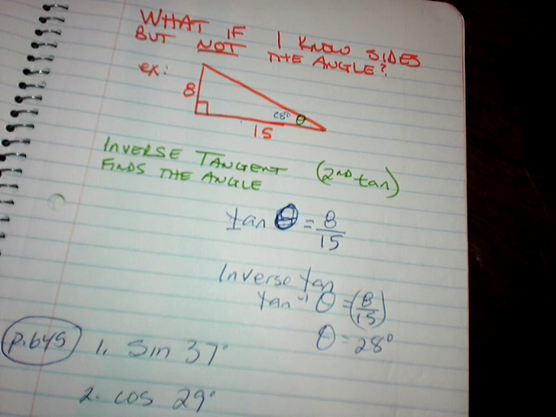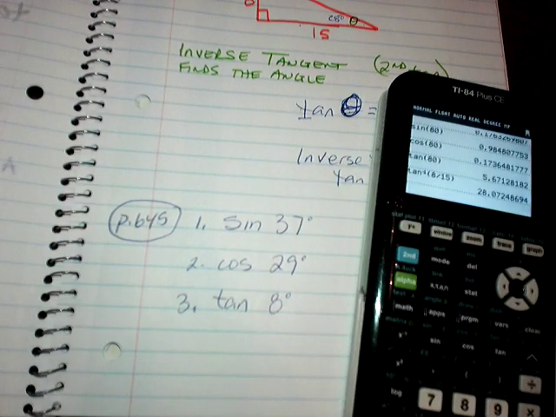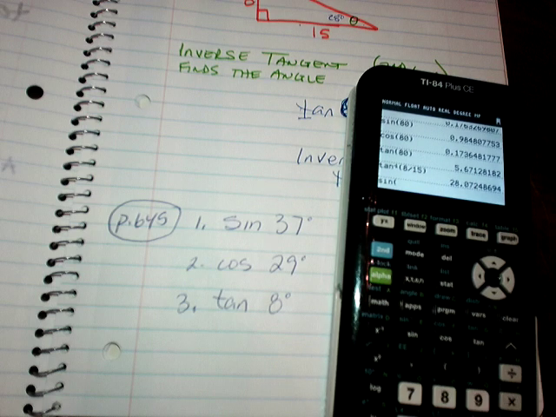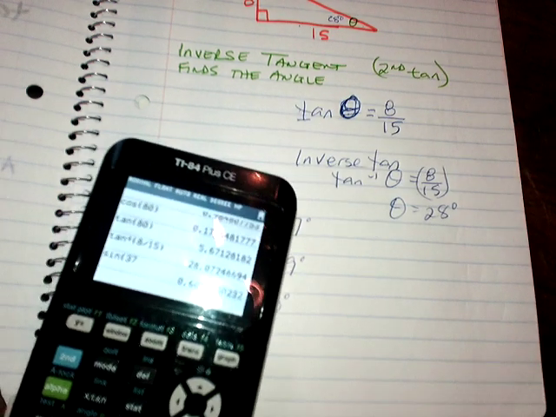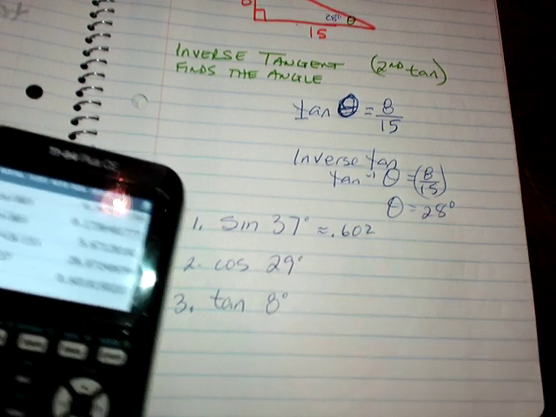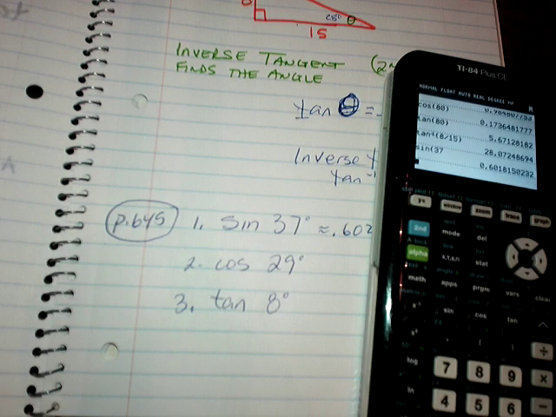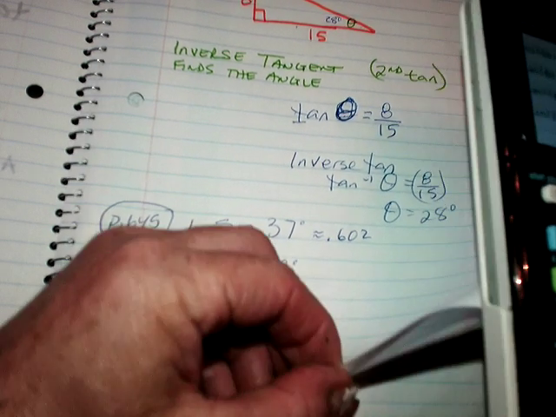So if we were going to try some of your first problems that were in your assignment on page 645, let's practice typing in things like the sine of a 37-degree angle. And you don't have to hit the parentheses unless you're trying to multiply it by something. That's 0.602 approximately. So I just want you to practice doing a few of these, and then maybe once we've done 1, 2, and 3, we should look at one like problem 4 for a second together. So I'm going to jot down problem 4 for us.